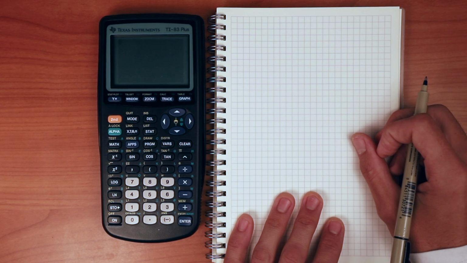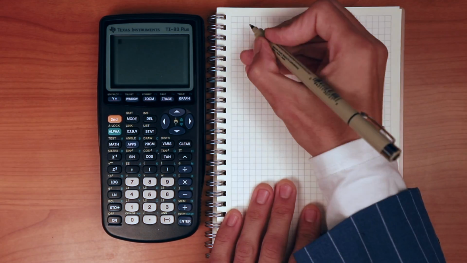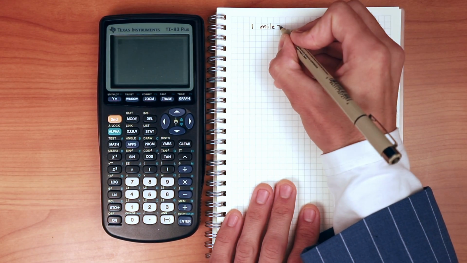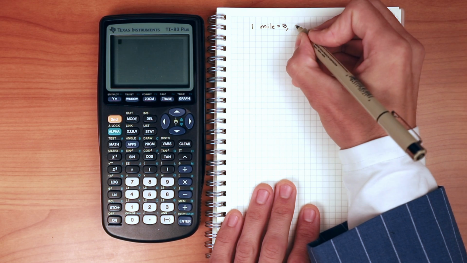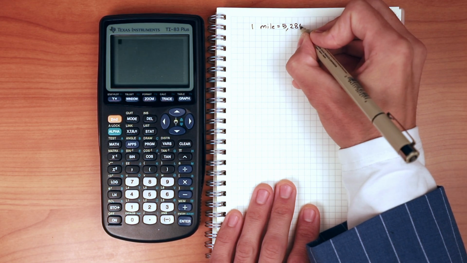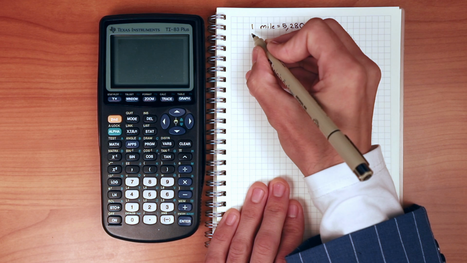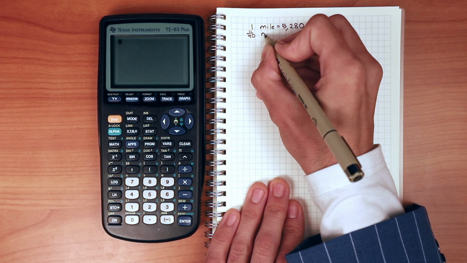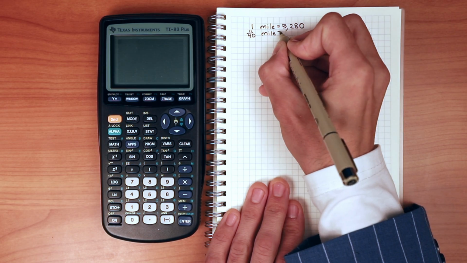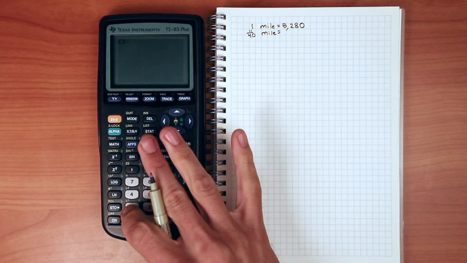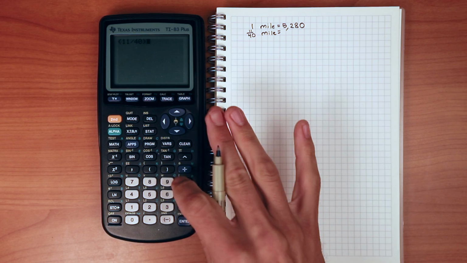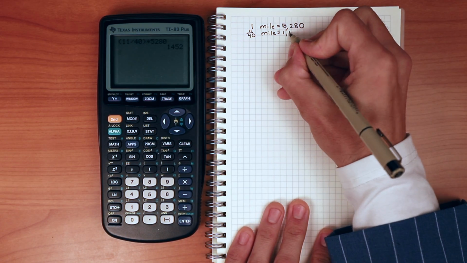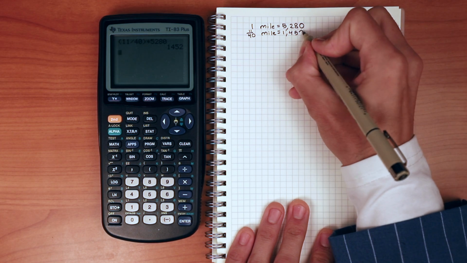And so what we need to do is convert that into feet. So 1 mile is equal to 5,280 feet, and 11/40 of a mile is equal to 1,452 feet.